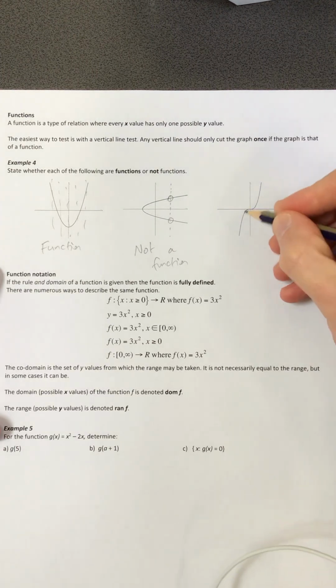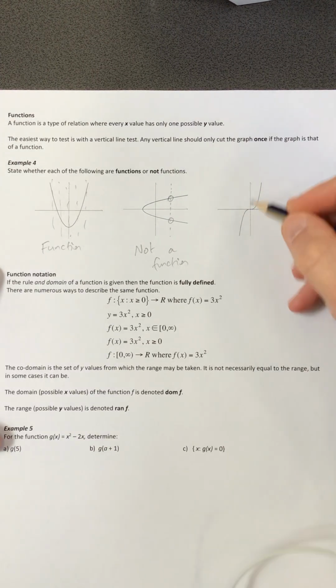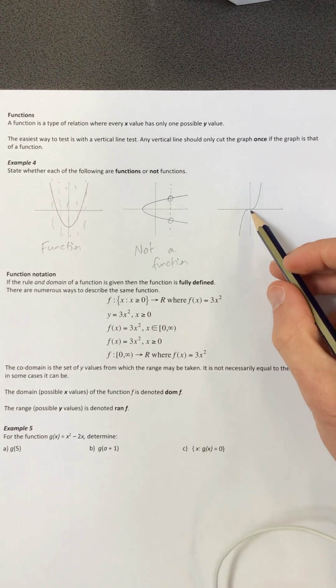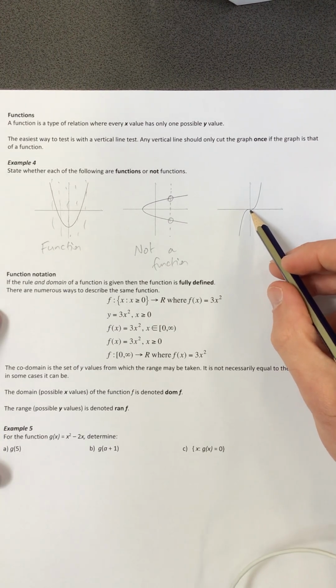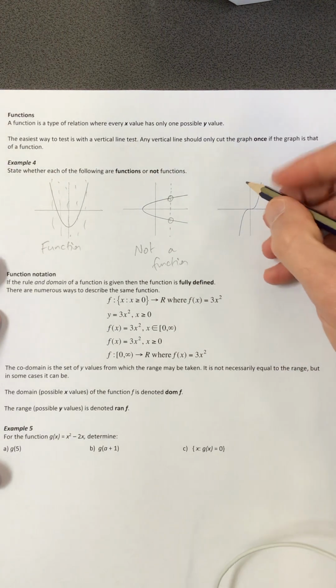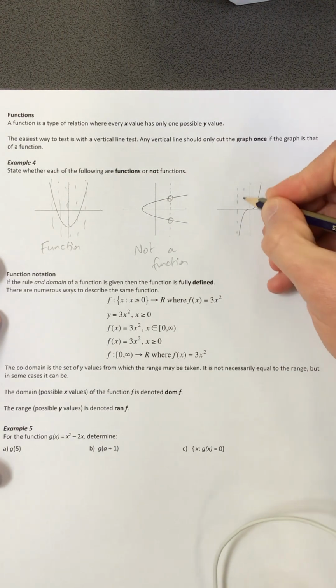This one here looks probably like the graph of y equals x cubed. If we assume, and it is a bit of an assumption, that there's no turning point here, if we assume this point at the origin is a point of inflection but not actually a turning point, then this would pass the vertical line test.